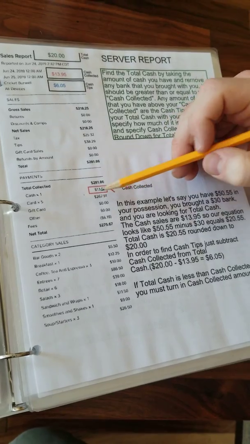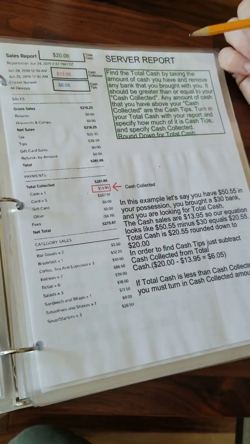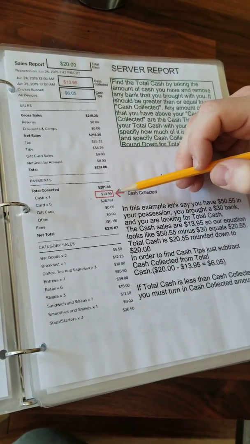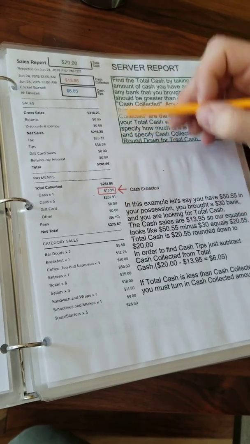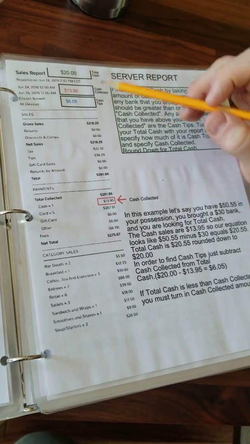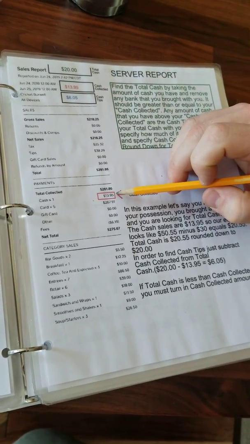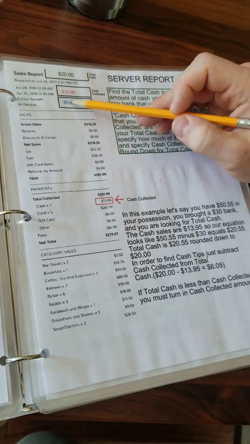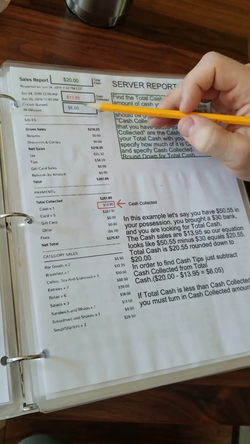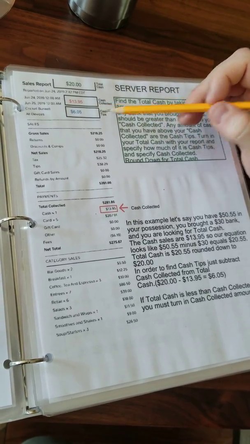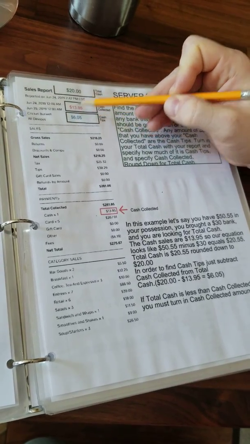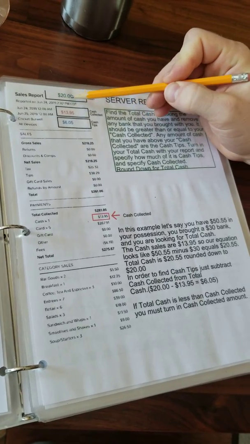So let's say you received $13.95 in cash today, and the table gave you exactly $13.95. Well, then what you owe the cafe with your server report is that $13.95, okay? But let's say instead that they handed you a 20 and your tip from that was $6.05. So that would be your cash tip for the day, okay? And that equals $20. So that's a simple example. What we'll do is we'll write, this is my cash collected, and this is my cash tips, and the total cash that I have is $20, and that's what I'm turning in.